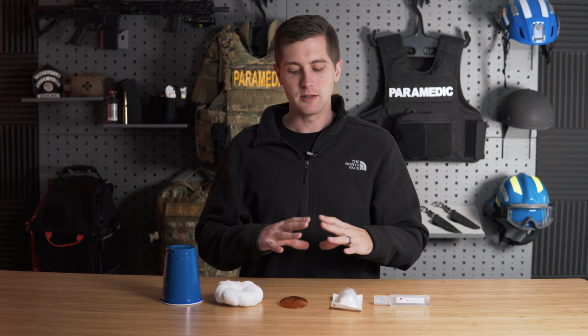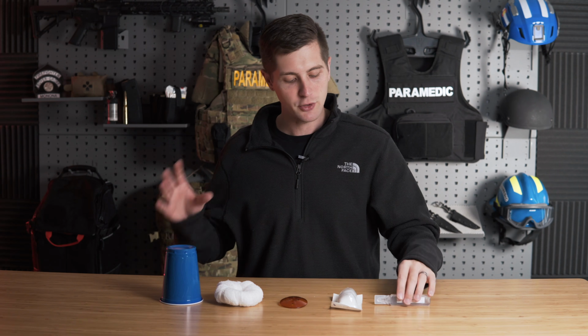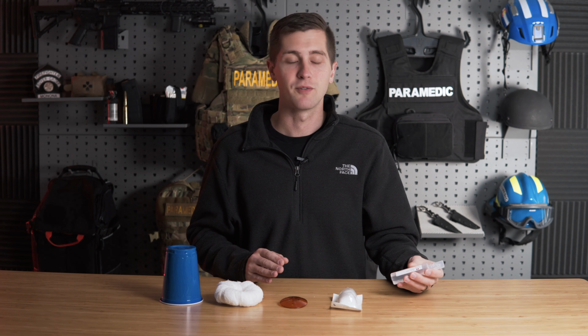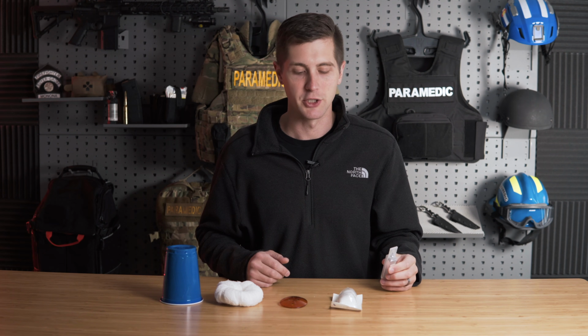A vast number of materials and hazardous materials will rinse off just fine with water. Just keep in mind that there are some industrial chemicals that, if they do come in contact with water, can form an exothermic reaction and burn the patient or cause other issues. So if you're dealing with a chemical, I would highly recommend you don't do anything until you know what it is and you have expert consultation.